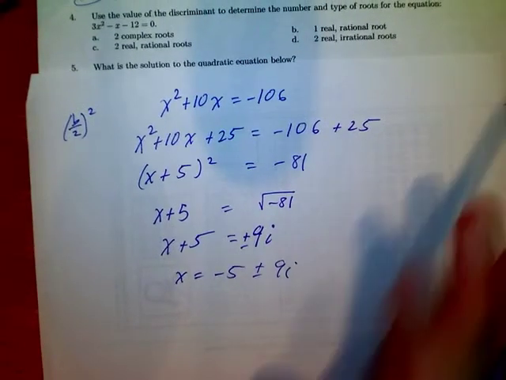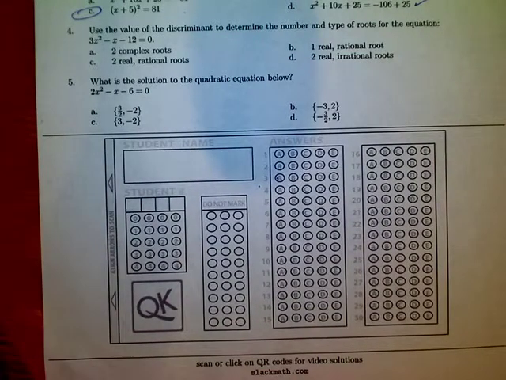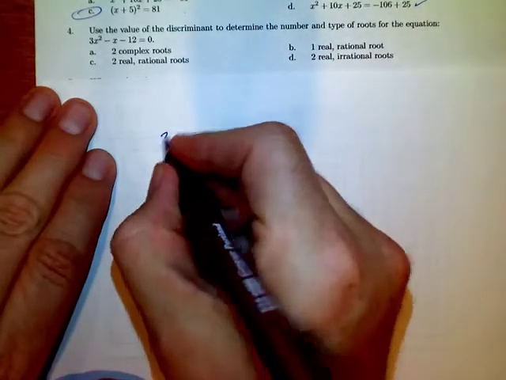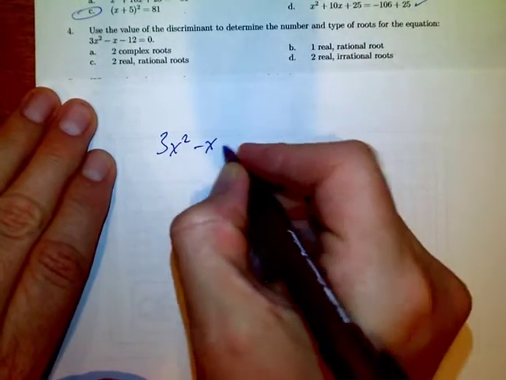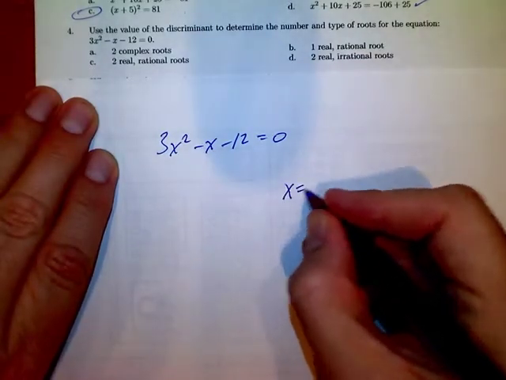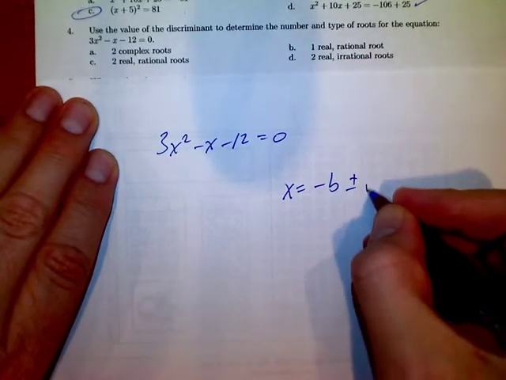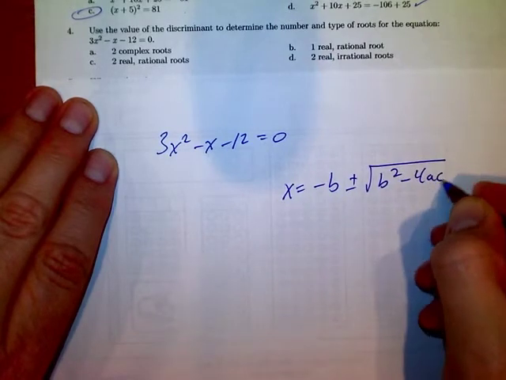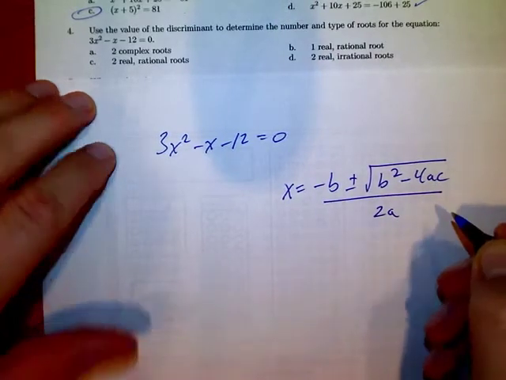Number 4. Use the value of the discriminant to determine the number and type of roots for the equation. So you've got 3x² - x - 12. And the quadratic formula, negative b plus or minus the square root of b² - 4ac over 2a.